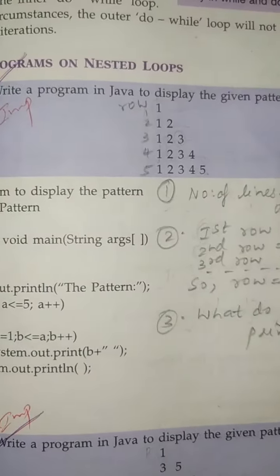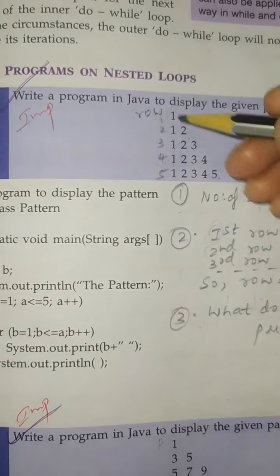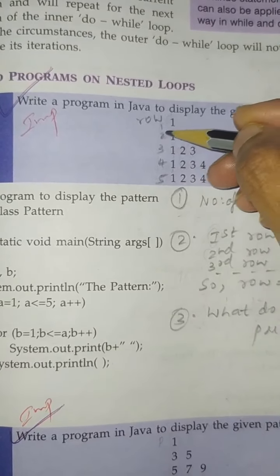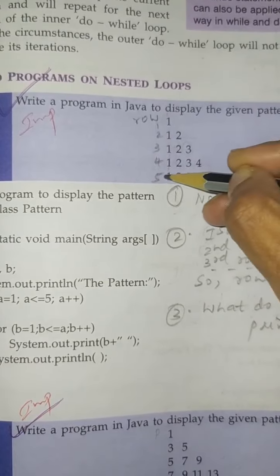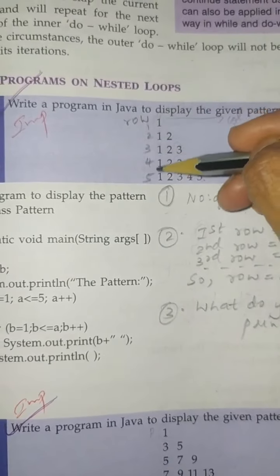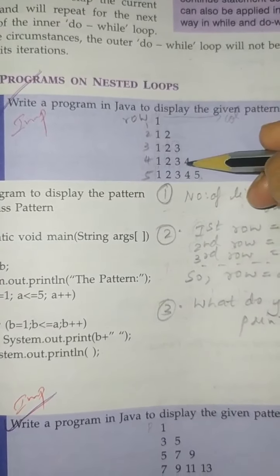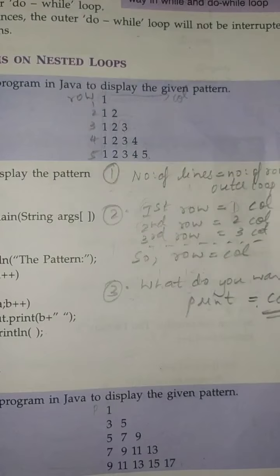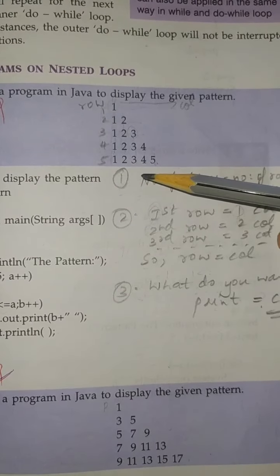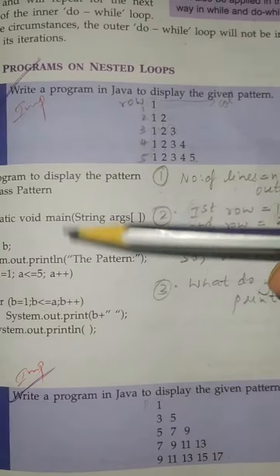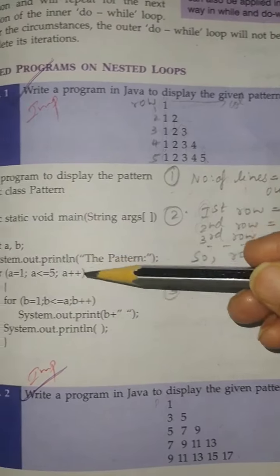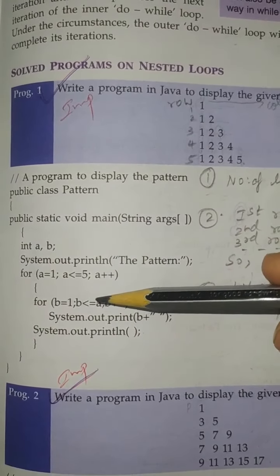When you get this pattern, the first thing you have to do is mark the rows: row 1, row 2, row 3, row 4 and row 5. Likewise, columns are also there: column 1, column 2, column 3, column 4 and column 5. And remember one thing, the first step is to create the outer loop, which is based on the rows. The second is to create the inner loop, which is based on columns.